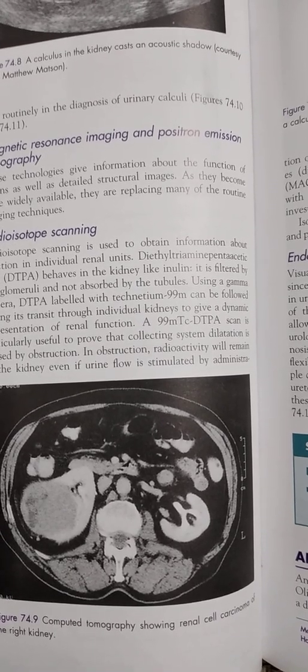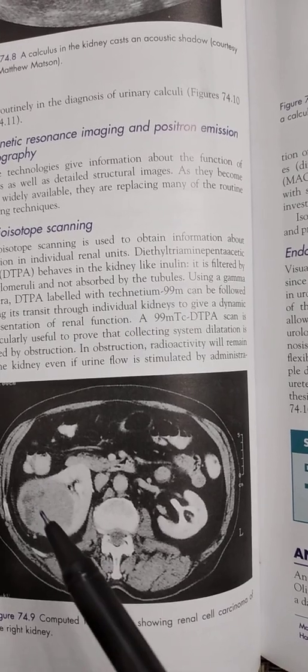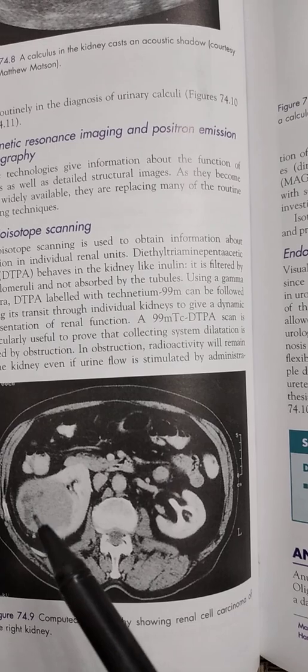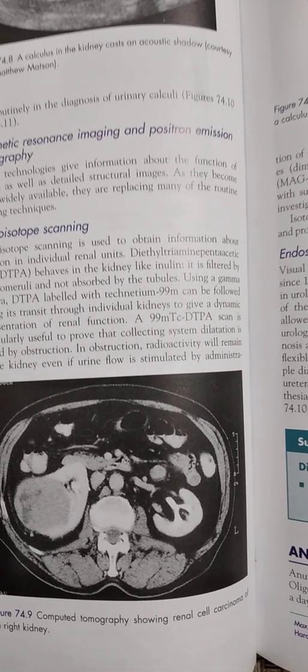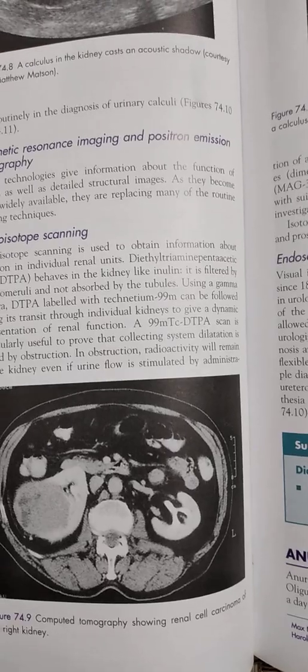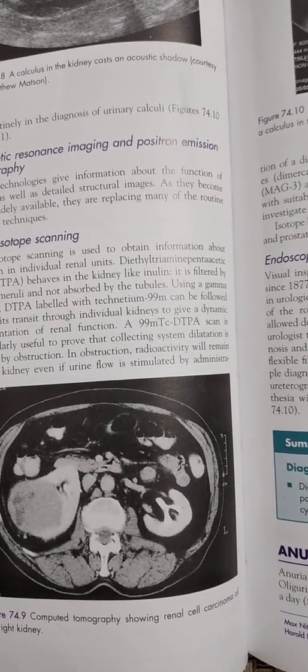This is computed tomography, and you find such a large structure which is rounded, with hypodense shadows also here. It denotes that there is some mass and possibly it may be renal cell carcinoma, which has to be confirmed by fine needle aspiration cytology.